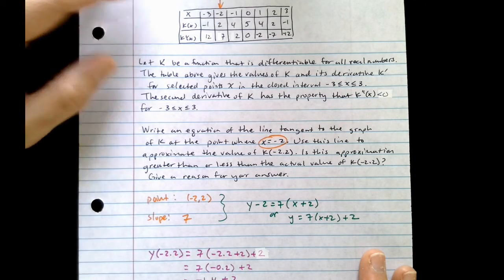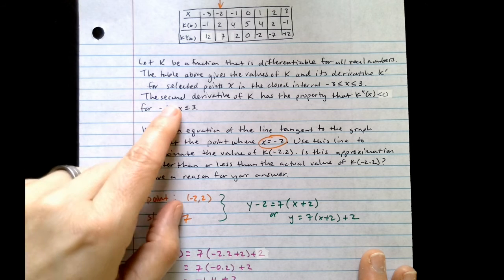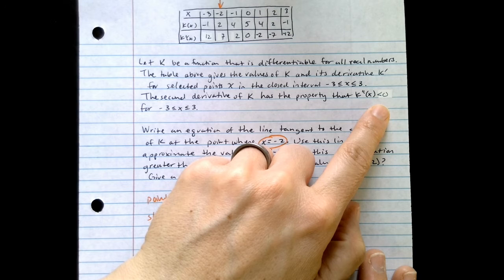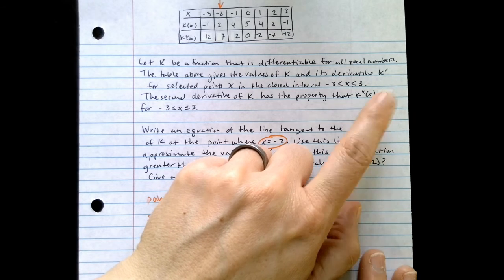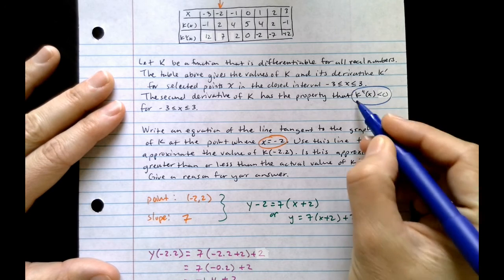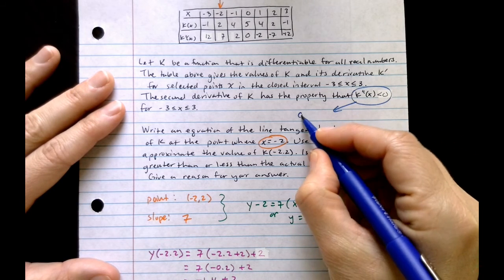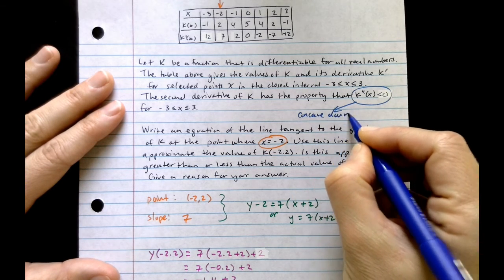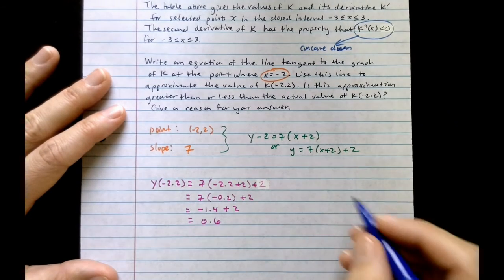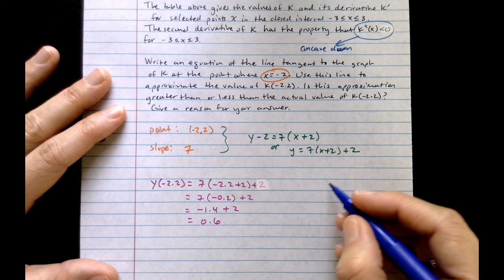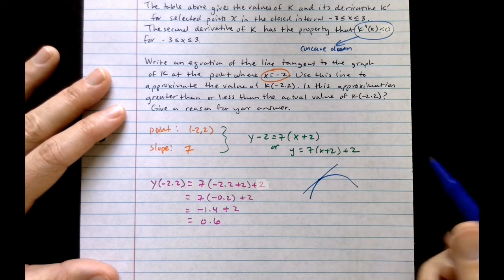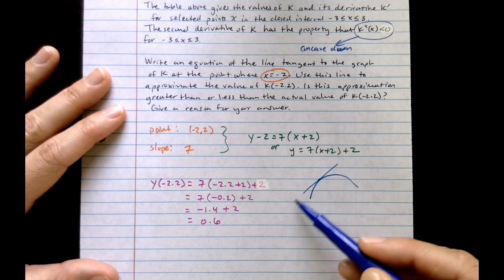All right. And look at this last sentence. The second derivative has a property that k double prime is less than 0. Wait. That means something. What did we learn previously when the second derivative was less than 0? That means k is concave down. Okay, so that means something. What does that mean? If the graph is concave down, then when I go to do my approximation, what does that mean about my approximation? It's going to be above the curve, isn't it?